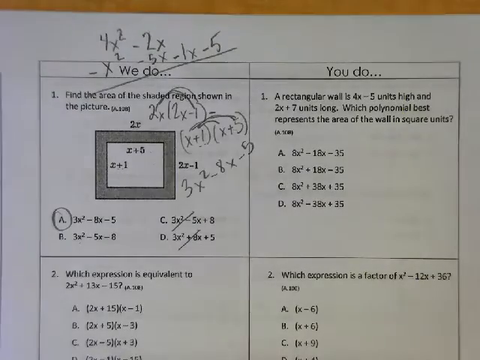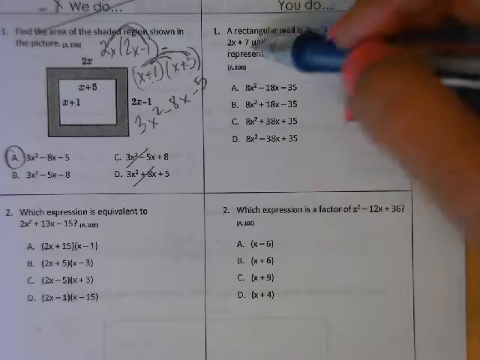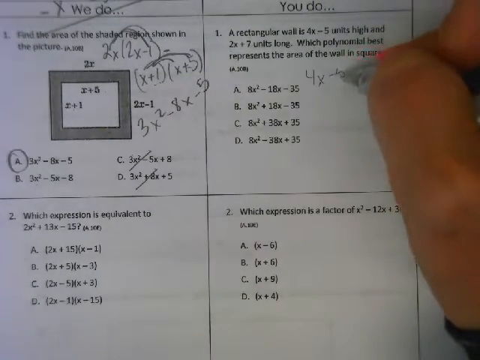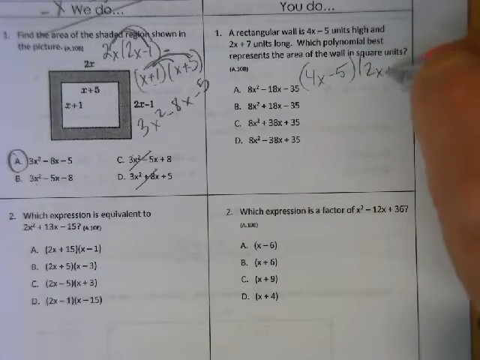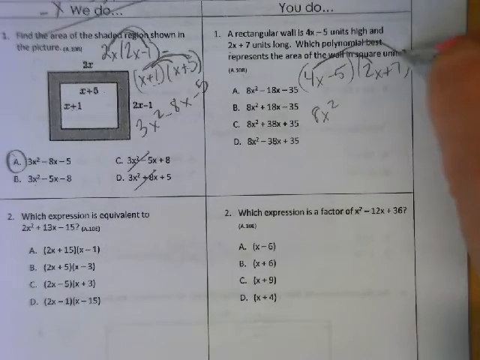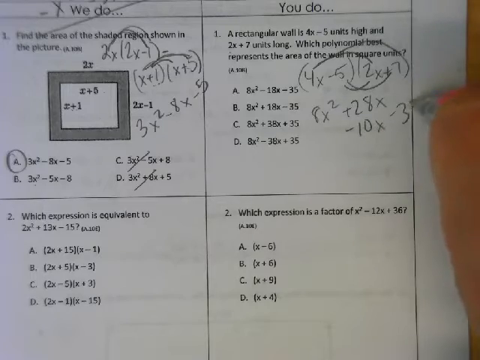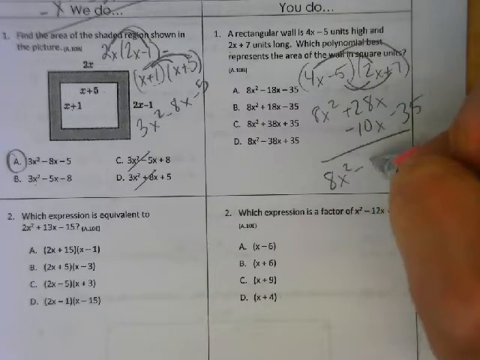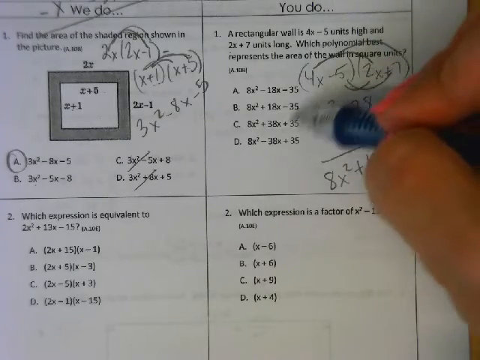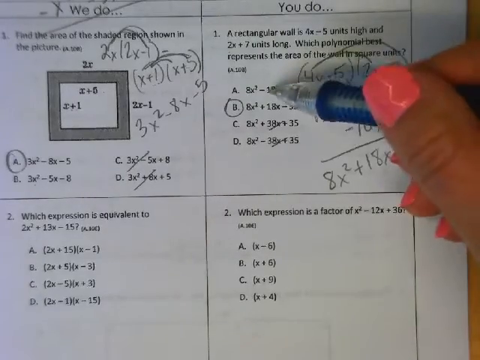All right. So I would like you to try this one. Only now you don't have to do that multiplying. I'm giving you the dimensions. So when you multiply this, whether you're doing FOIL or box, make sure you are being very careful. 8x squared, be careful with those signs, plus 28x minus 10x minus 35. So it can't be these. It has to be this one. Be careful with those signs. So if you chose A, you got to be careful there.